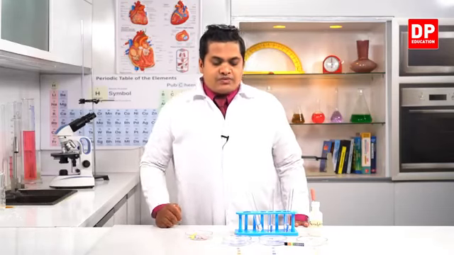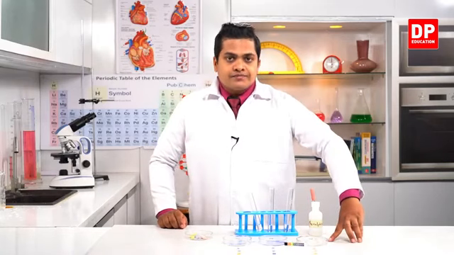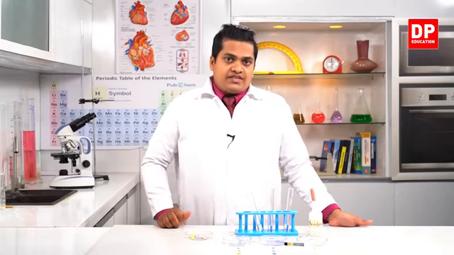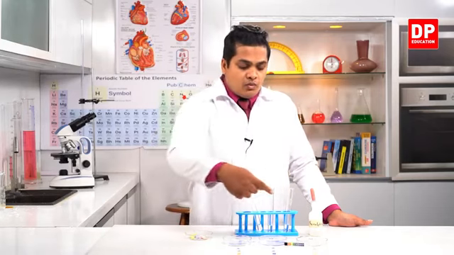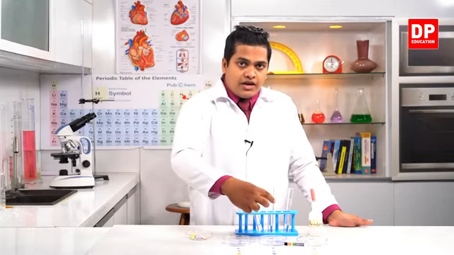So these are our observations from this experiment, right? When you add pH papers to acids, it's giving out a red related color. So the pH value of an acid is around 1, 2, 3 and 4.